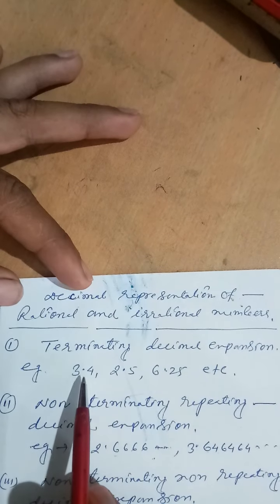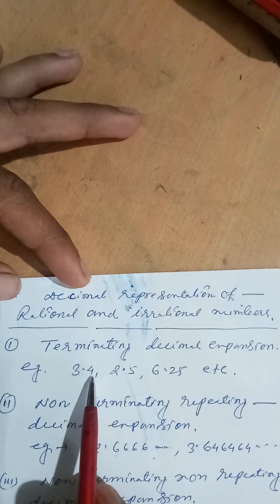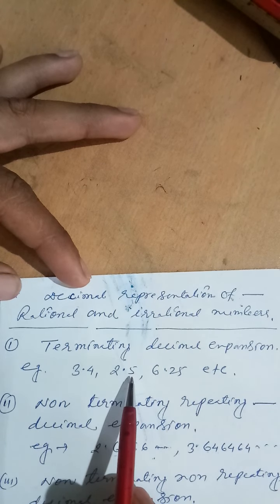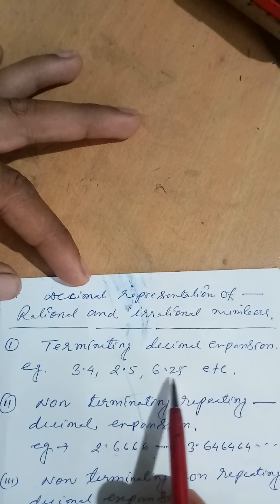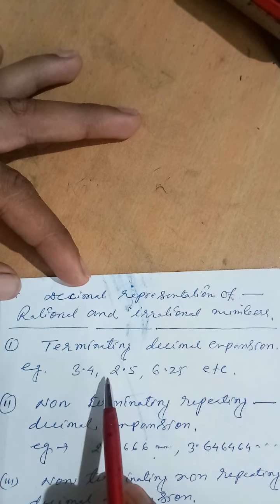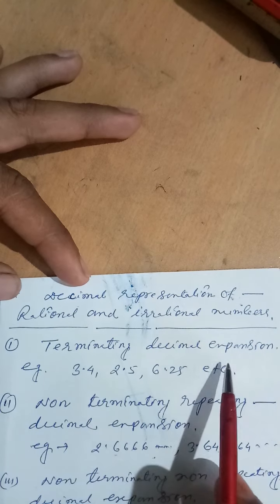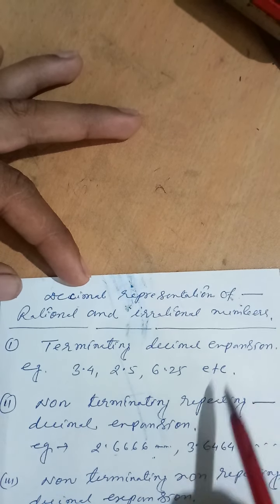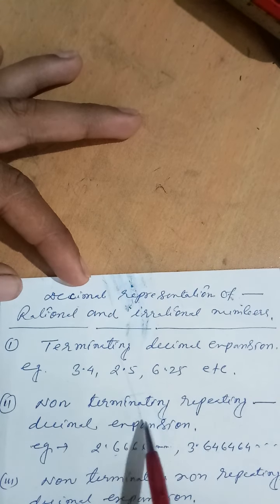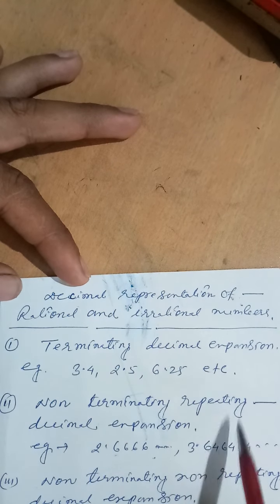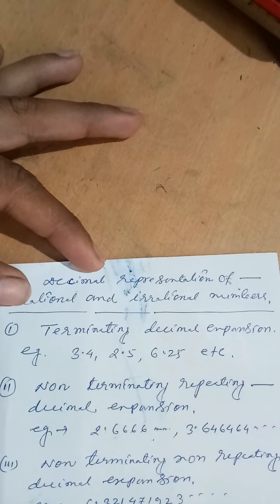Here, after this decimal only 4 is there, and here after decimal only 5 is there, and here after this decimal only 2 digits are there, that is 2 and 5, so this type of decimal expansion is called terminating decimal expansion. Here these two kinds of decimal expansion, that is terminating decimal expansion and non-terminating repeating decimal expansion, always represent irrational numbers.